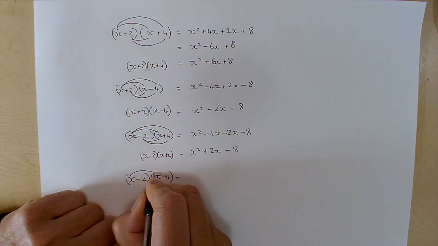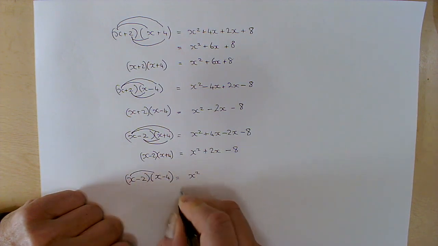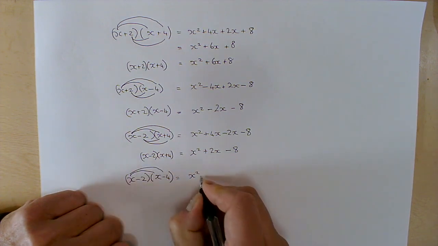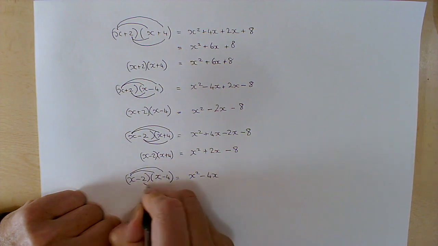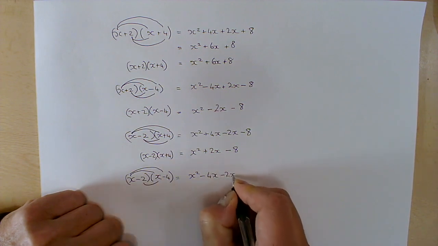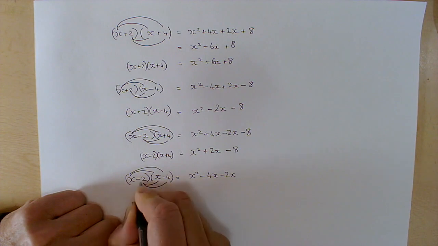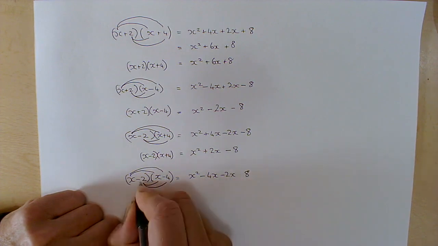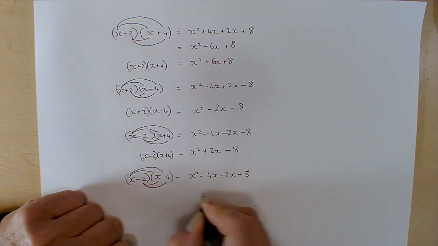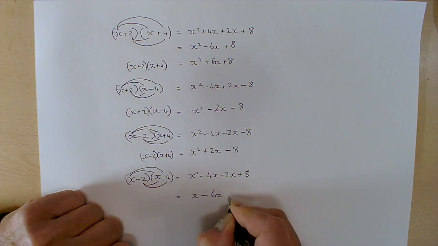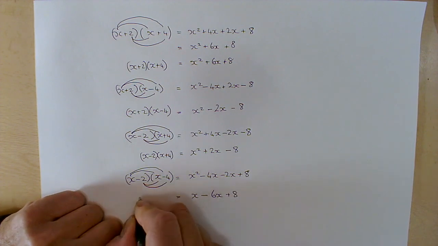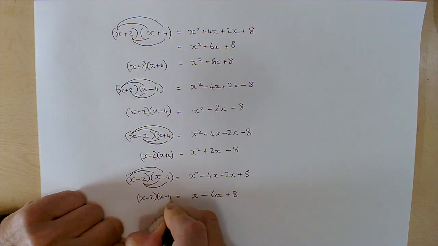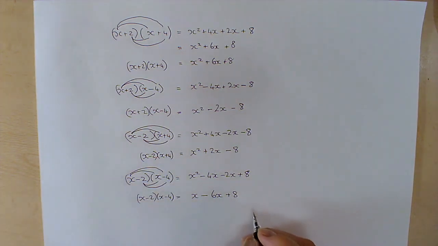And this time, x squared minus 4x minus 2x, and this time it's minus 2 times minus 4. So the 2 times 4 is 8. The minus and the minus make a plus. So we get x squared minus 6x plus 8. So (x - 2)(x - 4) is equal to that.